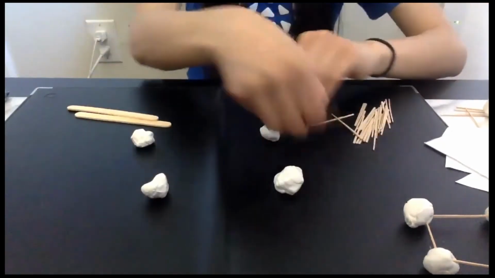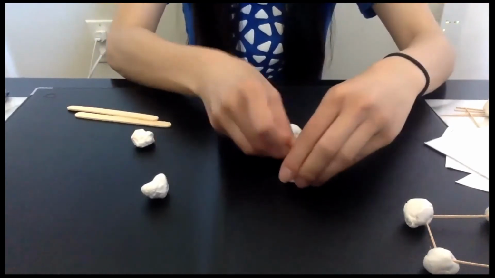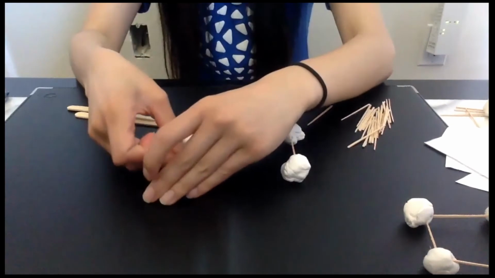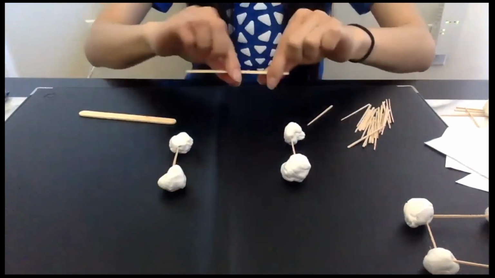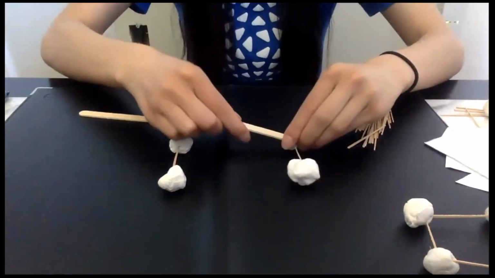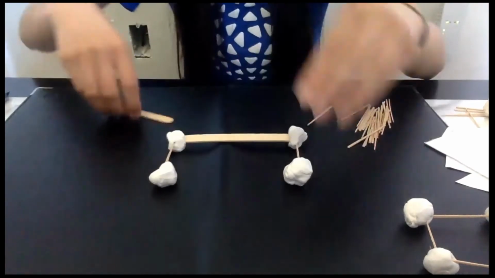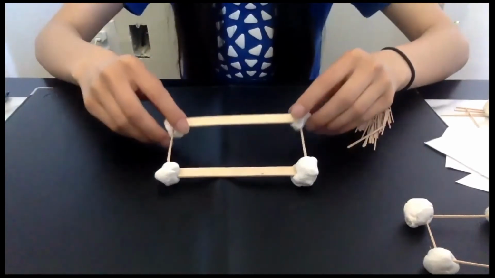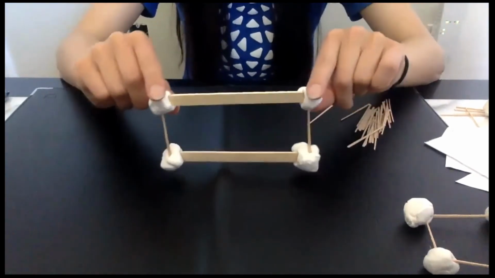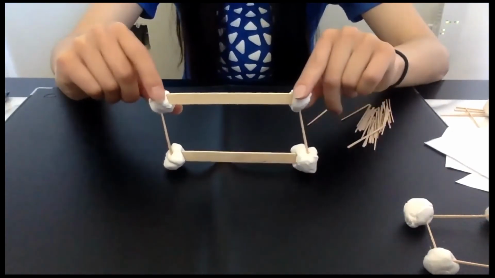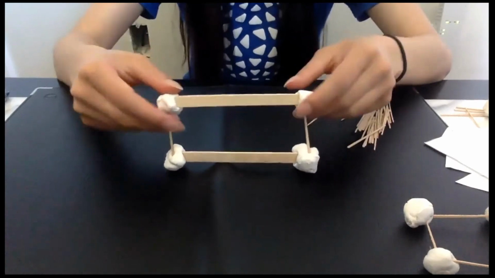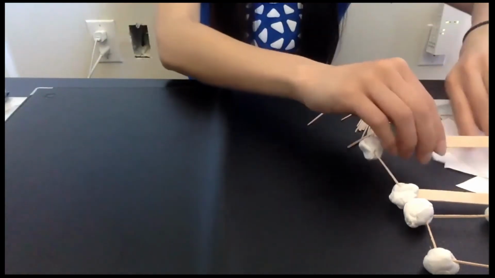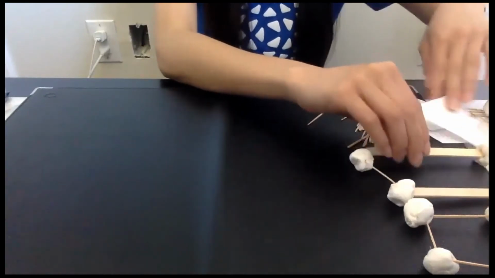Yes, so 2 of the sides are shorter than the other. They're different sizes. So I'm gonna just use a popsicle stick because it's longer. But what do you see here? What shape is this? A rectangle. Good job.